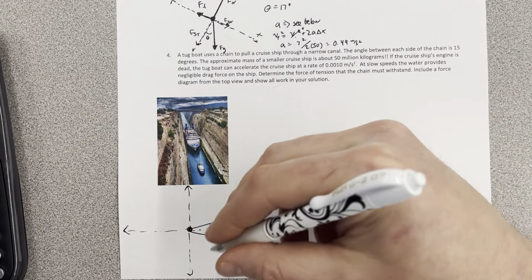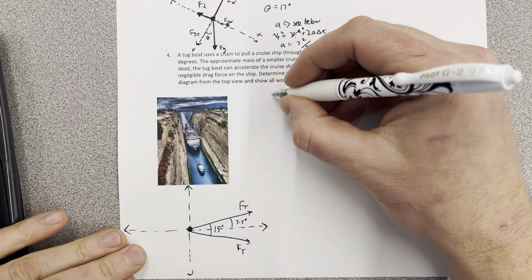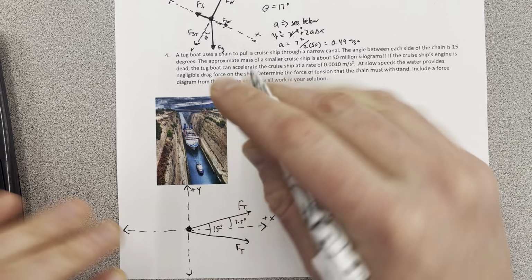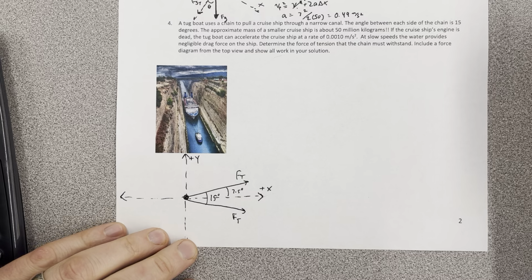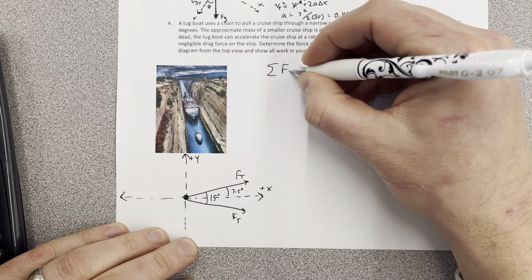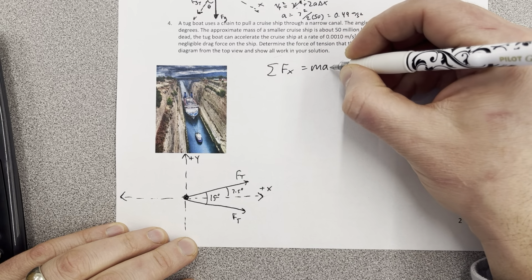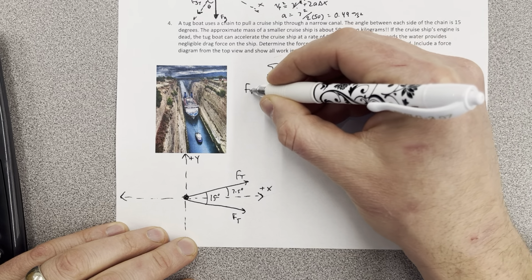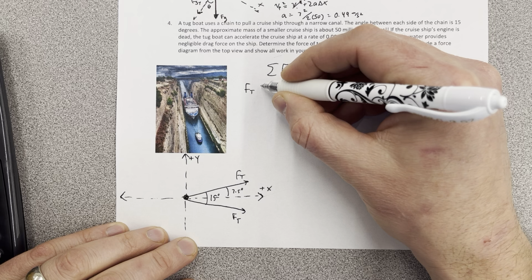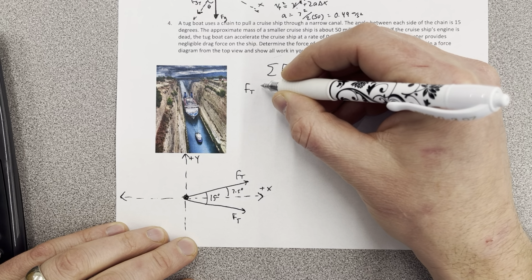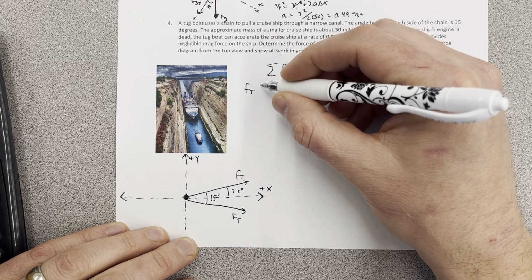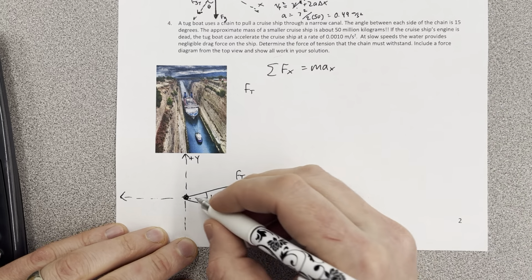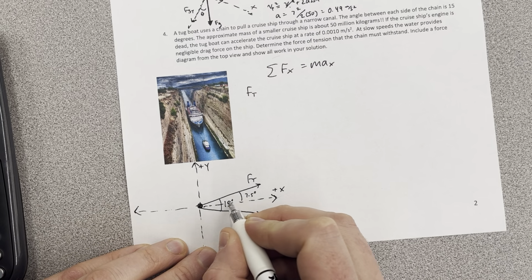So this is just one-dimensional motion. We don't even need to worry about the y. We'll say that's the positive x, positive y. We're looking from the top down. So sum of the forces in the x direction equals mass times acceleration in the x direction. Basically we've got the two x components of this vector.